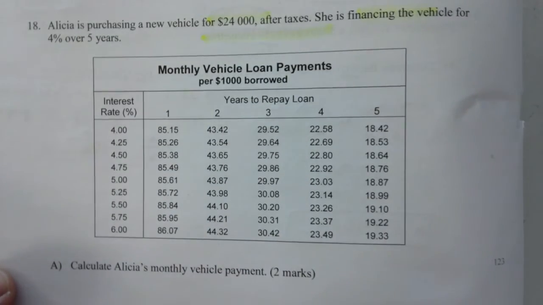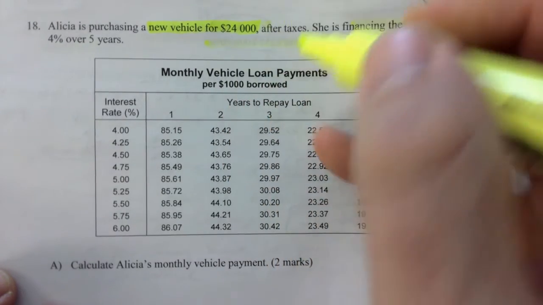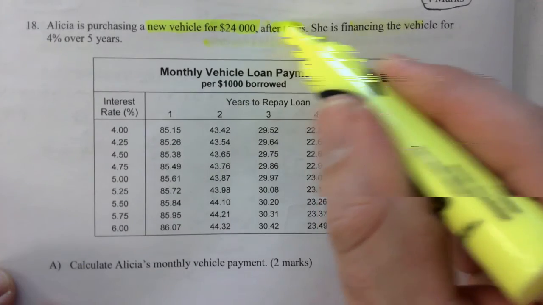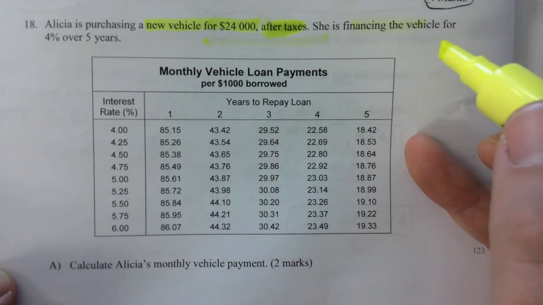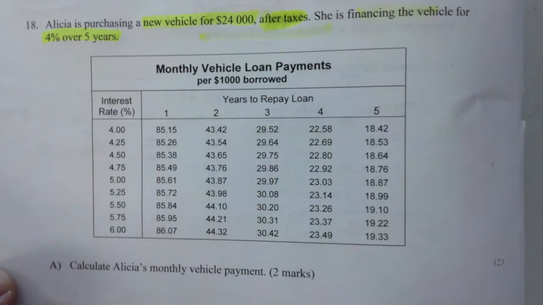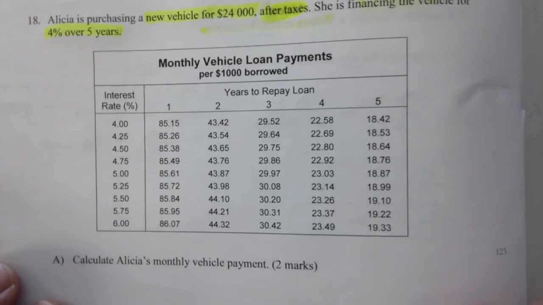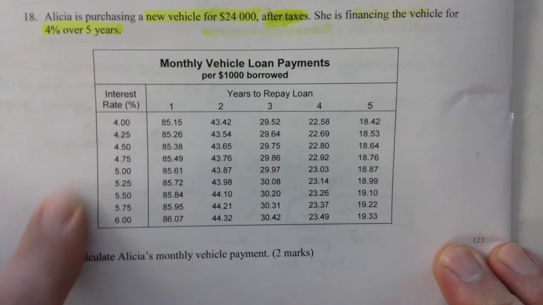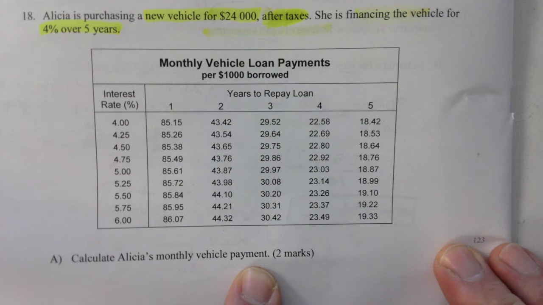Highlighter. Alicia is purchasing a new vehicle. I don't know what's up with new vehicles here, right? That's what they're after. A new vehicle for $24,000 after tax. That's also important to highlight. She's financing the vehicle for 4% over 5 years. There's a chart which you should recognize, right? That's just a loan payment chart. Calculate Alicia's monthly vehicle payment.